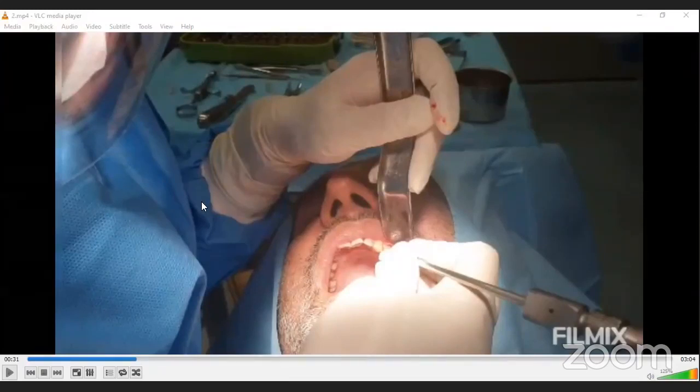This video shows the fresh sockets in the third premolar and second premolar, and it's very important to perform atraumatic extraction of the tooth.